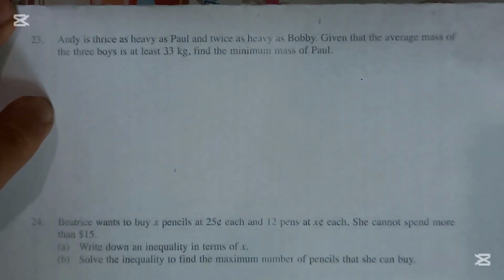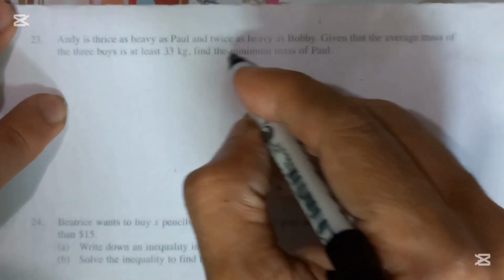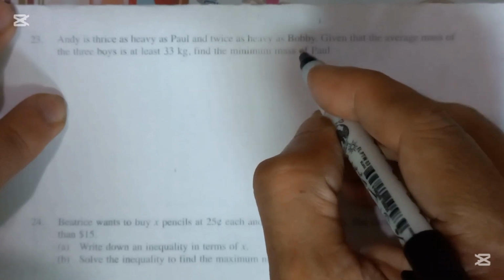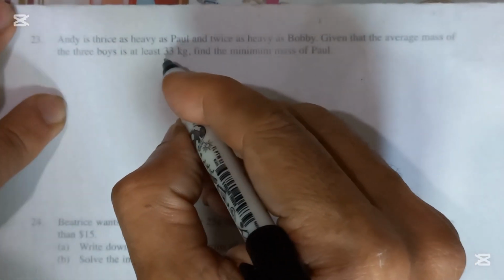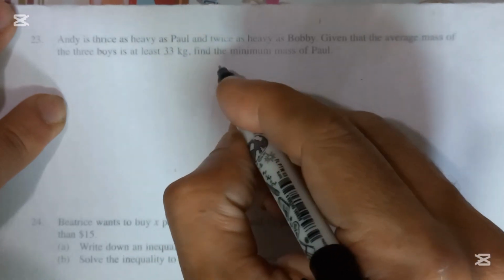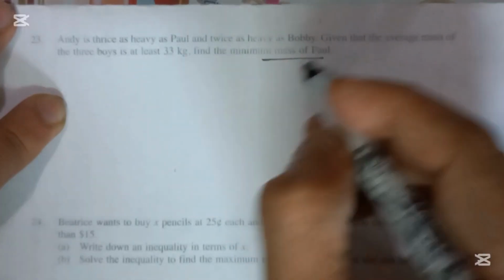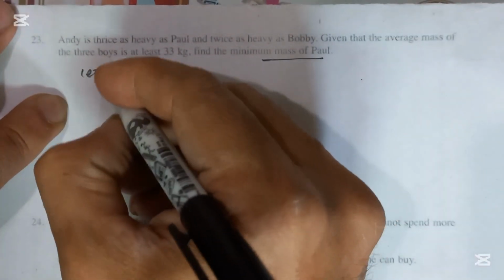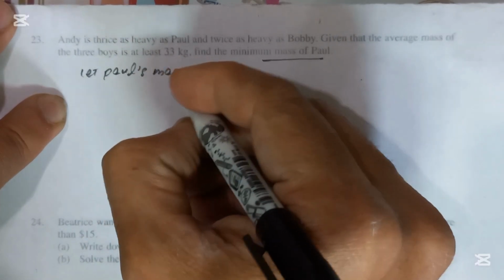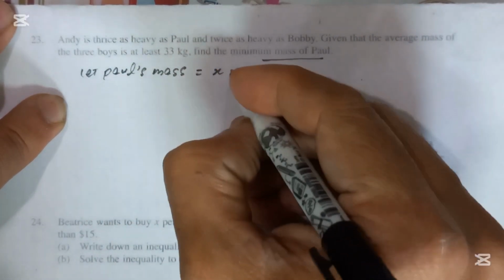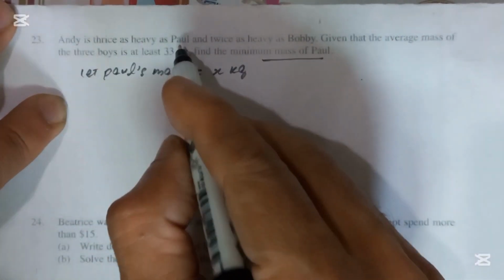Okay students, here is another question. Andy is thrice as heavy as Paul and twice as heavy as Bobby. Given that the average mass of the three boys is at least 33 kg, find the minimum mass of Paul. So Paul's mass is required. So let Paul's mass be x kg.